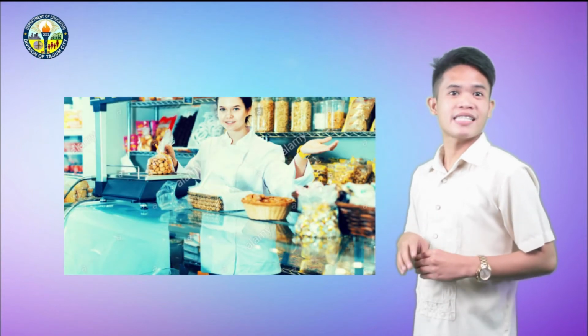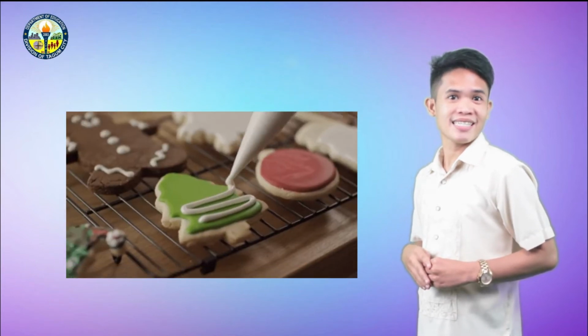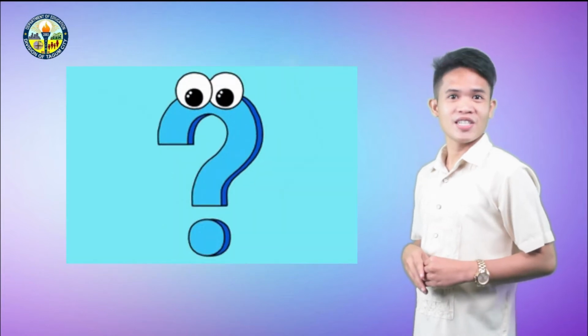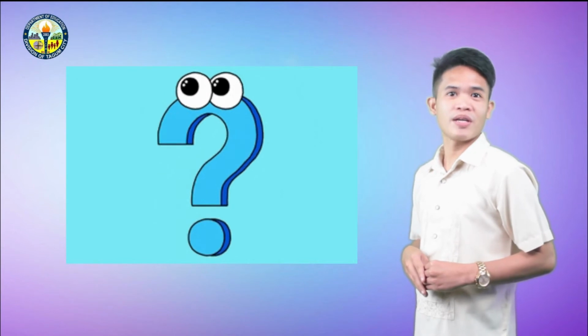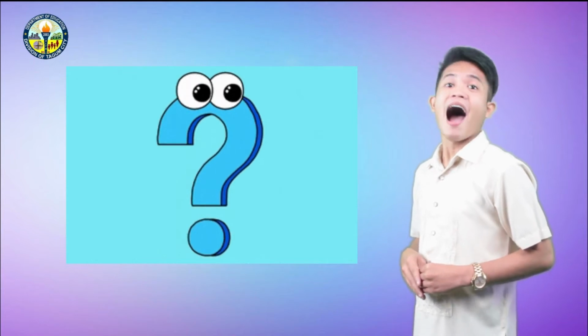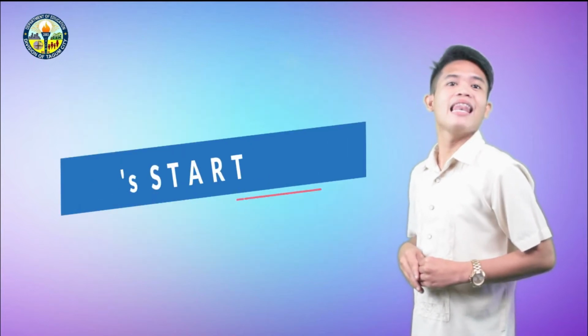Have you tried selling items or food like baked cookies or goodies? How do you compute your markup? To assess your knowledge on this topic, let us try to answer the following questions to check how much do you know about calculating markup. Are you ready, students? Let's start!